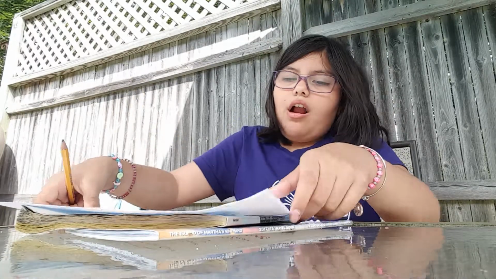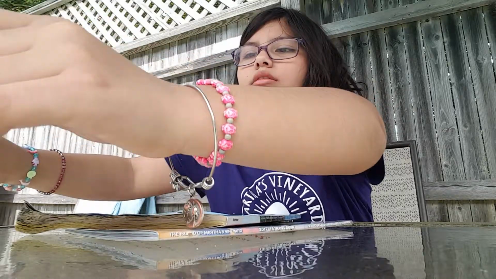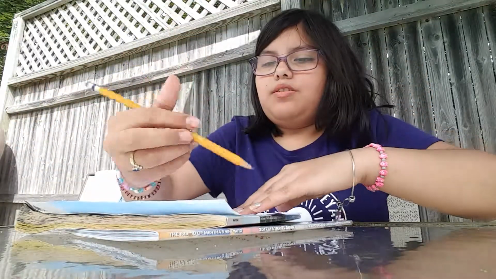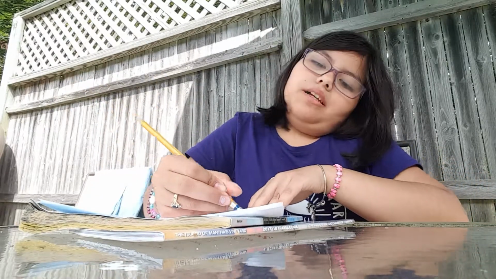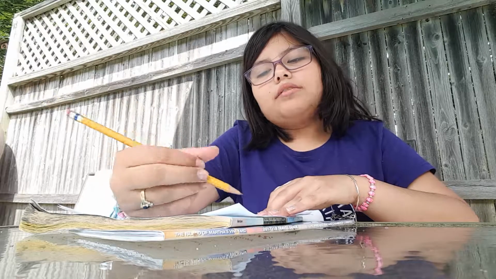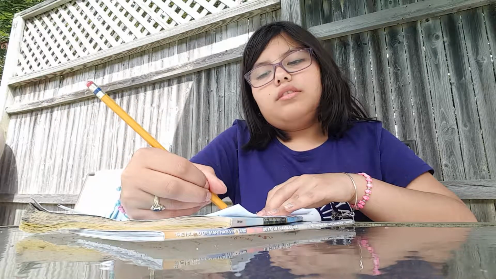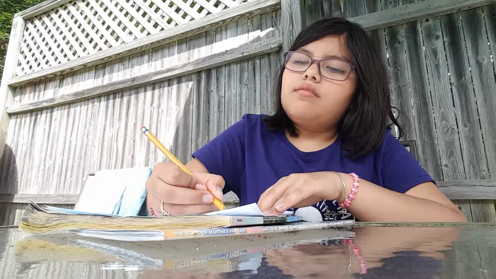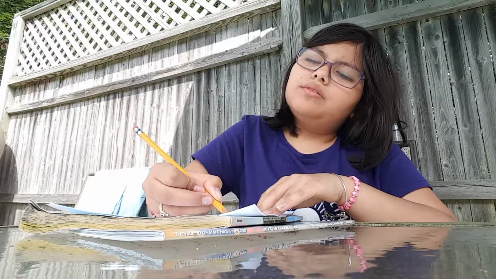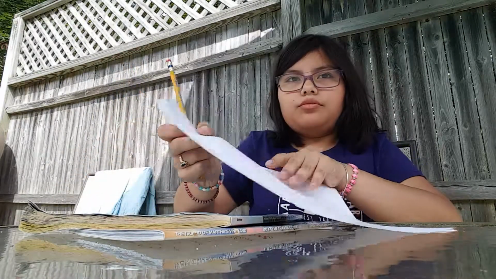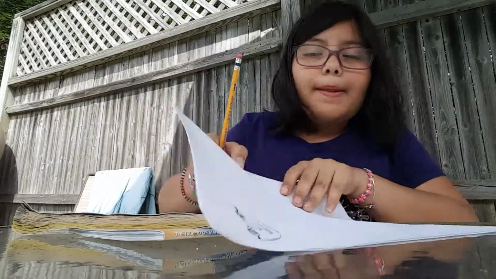So I'm just erasing some stuff, and so I'm making the chin a little bit less pointy, like this.